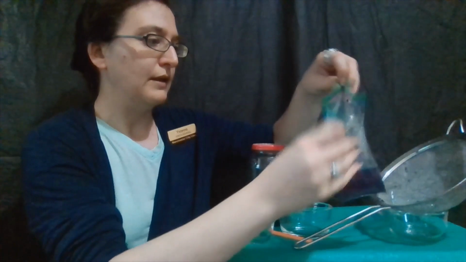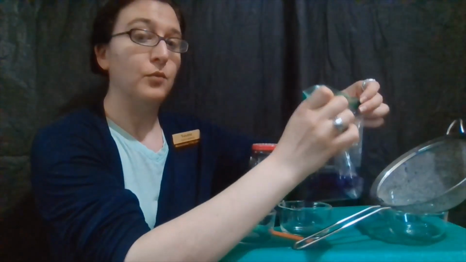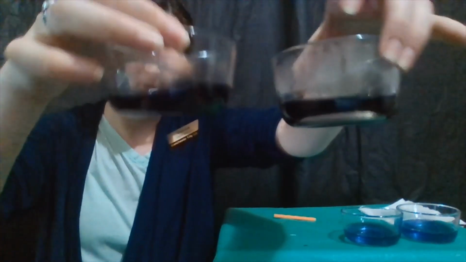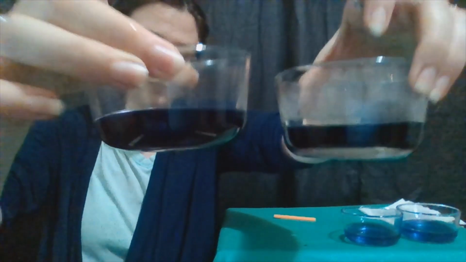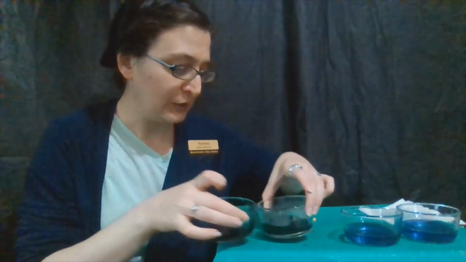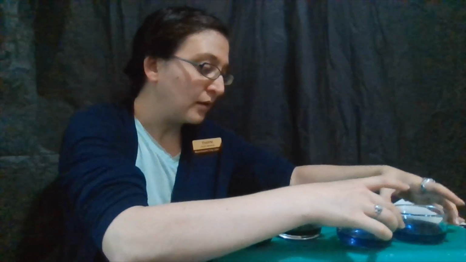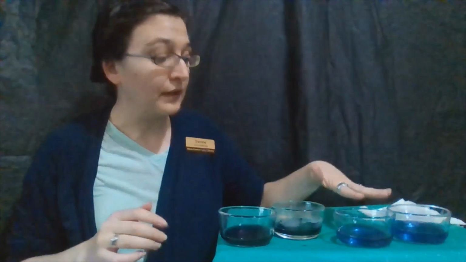So let me go ahead and pour this out before we talk more about that. So here we have the juice that I got from boiling. It is much darker, definitely more purple. And here from our bags, not as dark, but for what we're going to do, I think the one that we got out of our bags might end up being easier for us.